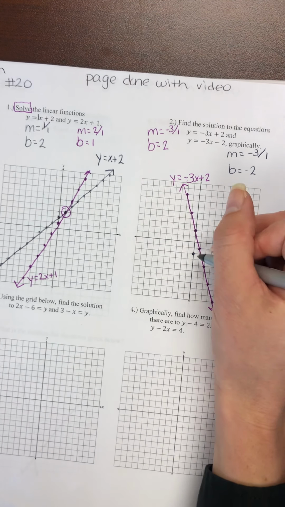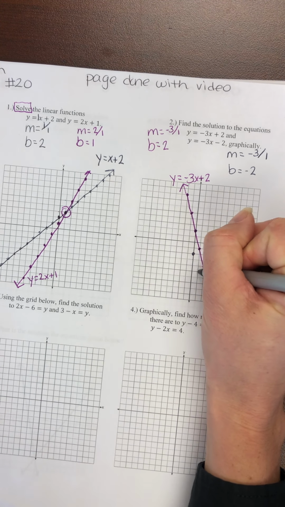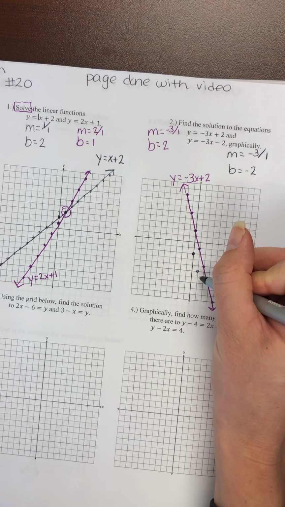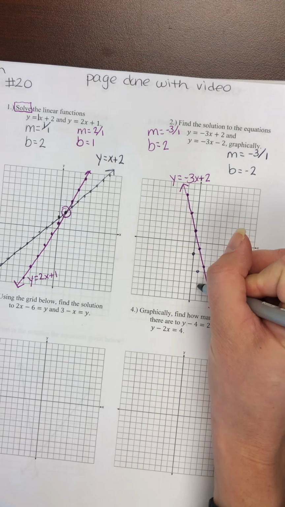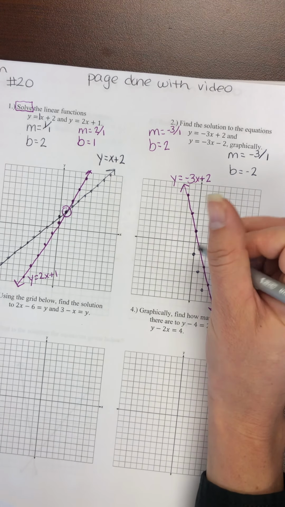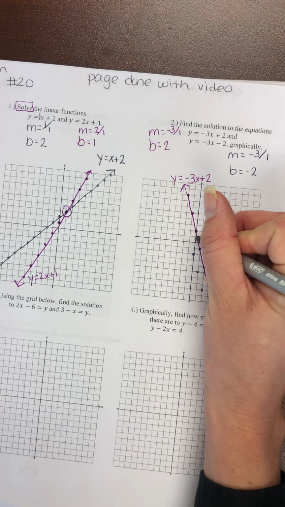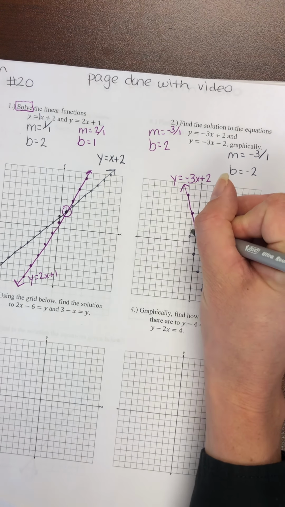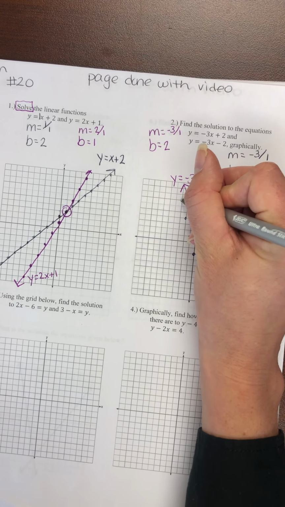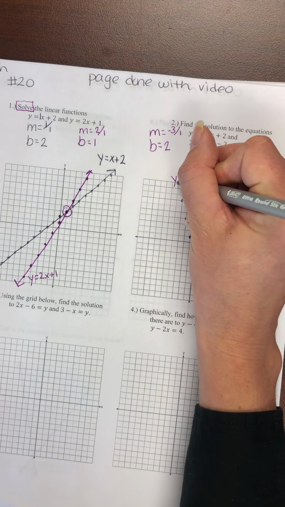Negative 3 tells me to go down 3, 1, 2, 3. Positive 1 tells me to go right 1. Down 3, right 1. Going down and right is the same as going up 3, left 1.